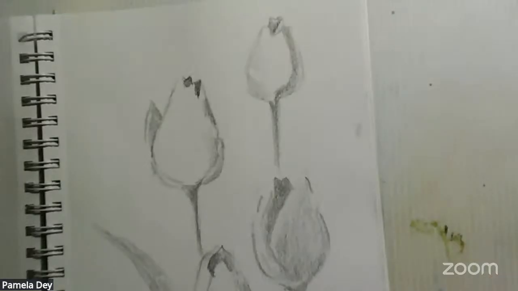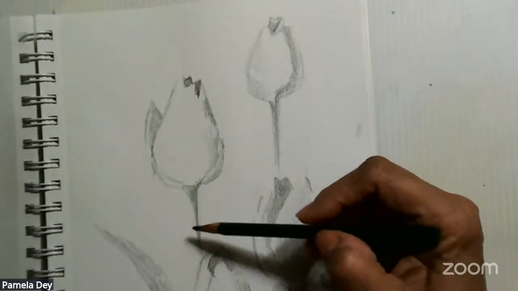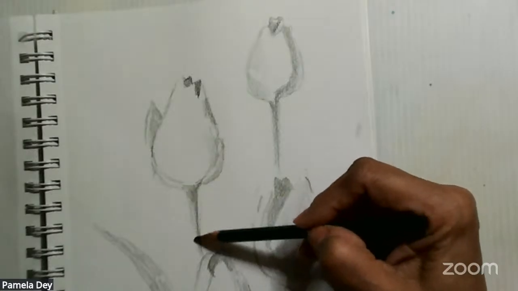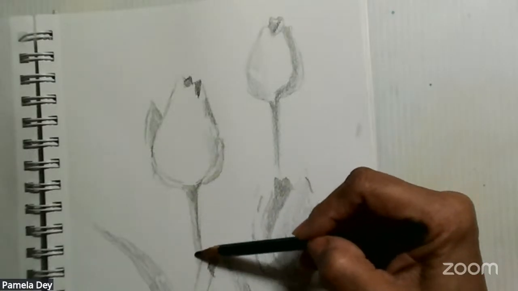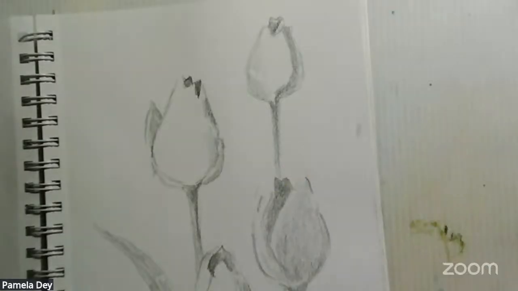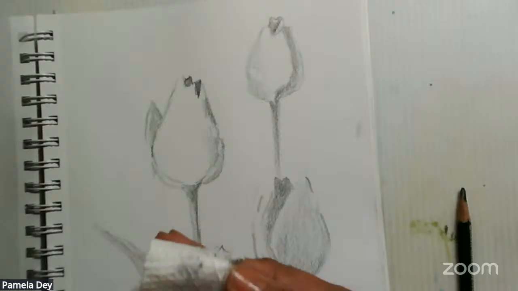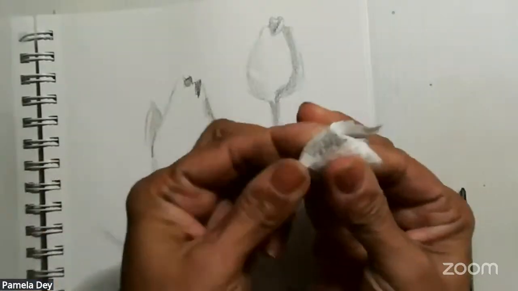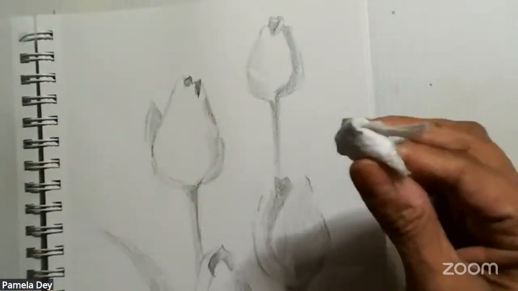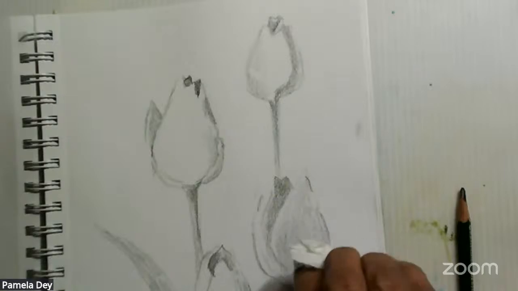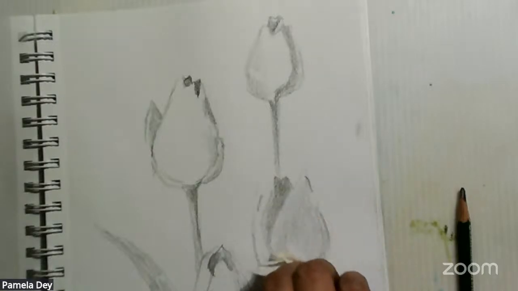Very light use of the pencil, not digging into the paper too much, because then the tooth of the paper will be gone and you won't have a chance to put darker colors later on. So go lighter at the beginning. I'll then come with my paper napkin over my finger, and I'll just blend it in a bit.